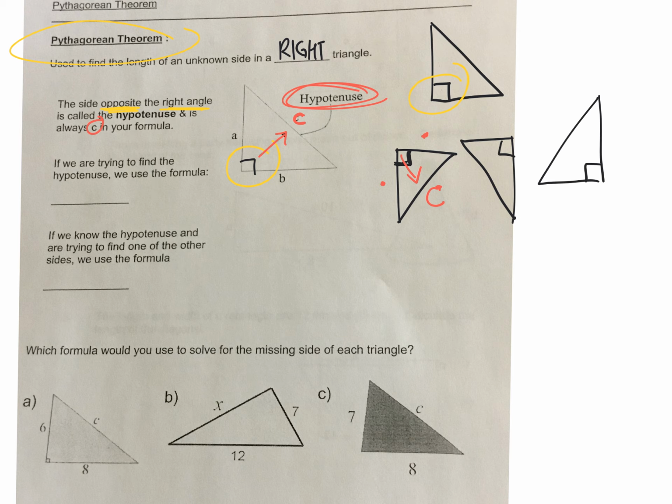Does everyone understand that? So let's try this one. Show of hands. Is this the hypotenuse? Yes. It's across from the right angle. Okay, last one. Here's the right angle. Is this the hypotenuse? Good. It's across from the right angle.